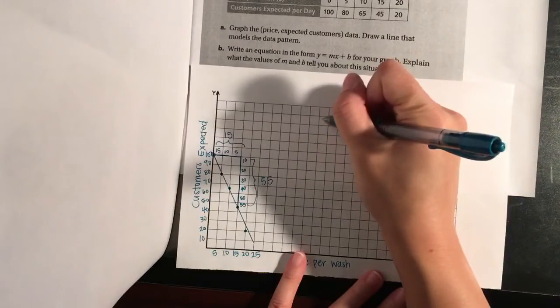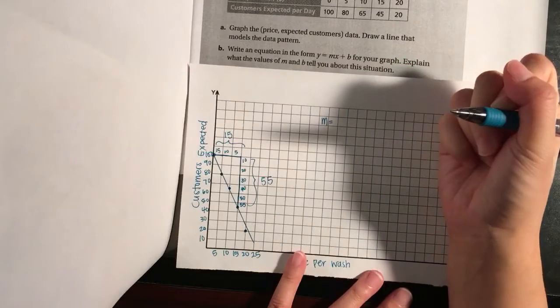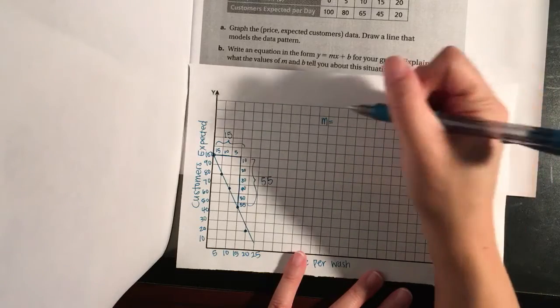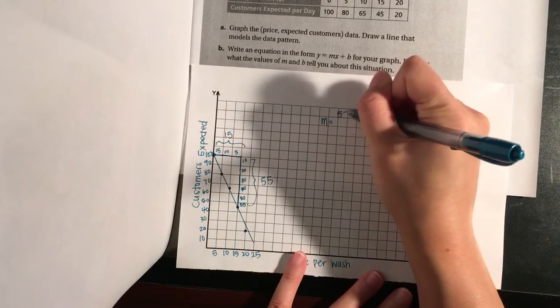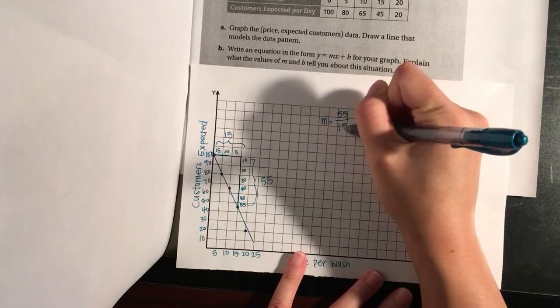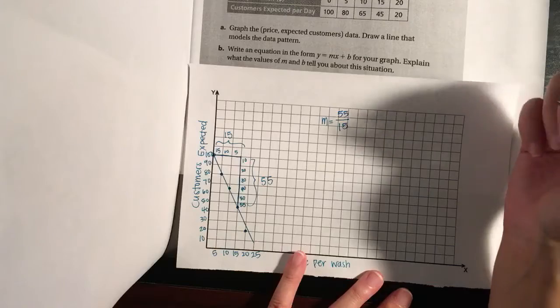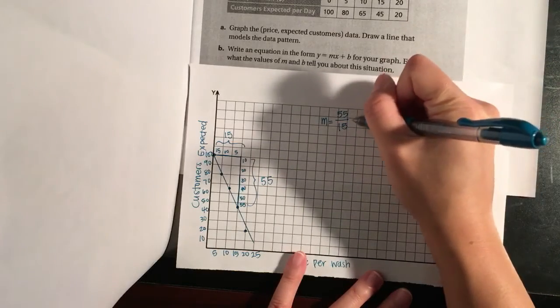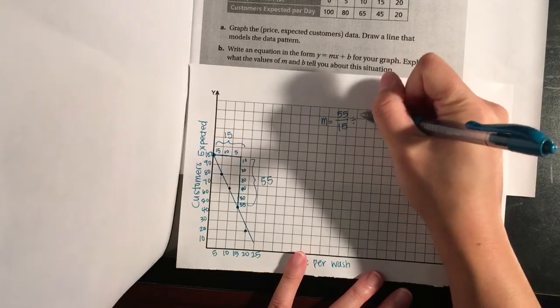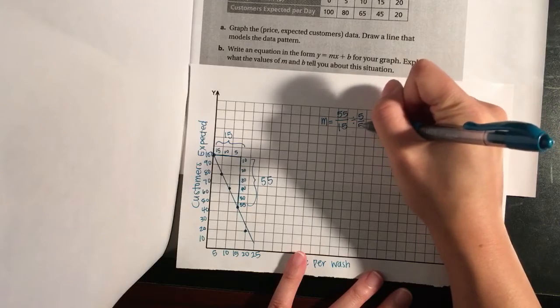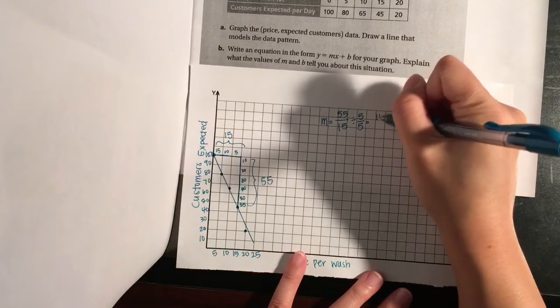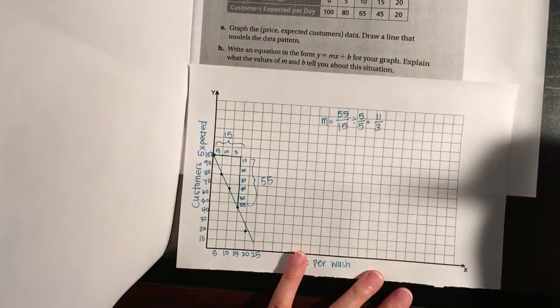So I can safely say that my slope, which is identified with m, is going to be 55 over 15. But I don't like working with large numbers, so I'm going to go ahead and simplify by dividing both numbers by 5. And I end up with 11 over 3.